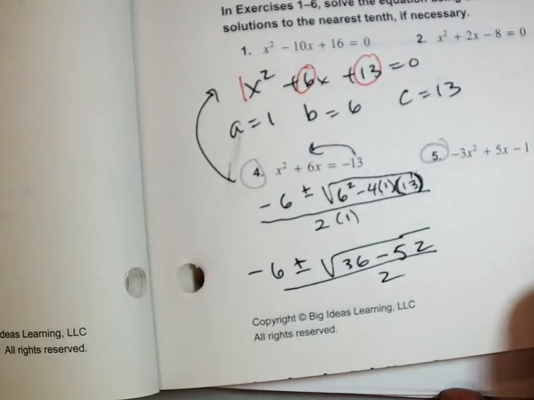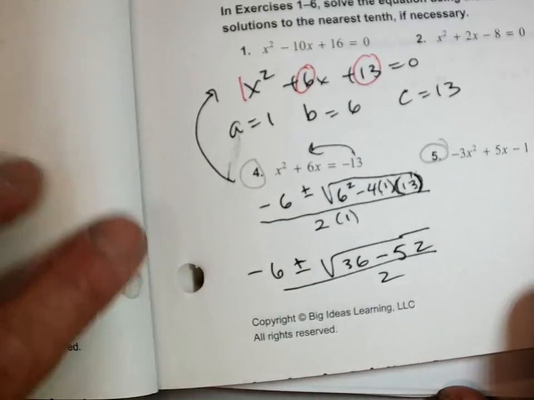Yeah. Well, when you get to Mr. Massey's class, he won't let you use a calculator. Mr. Massey. I'm not gonna take math.